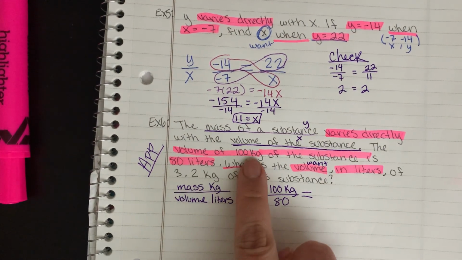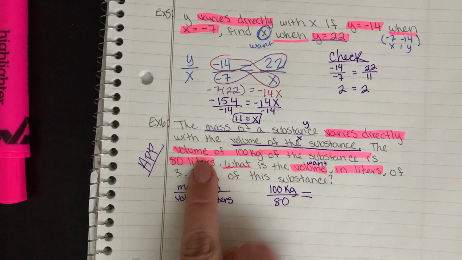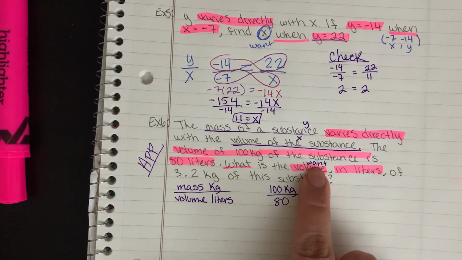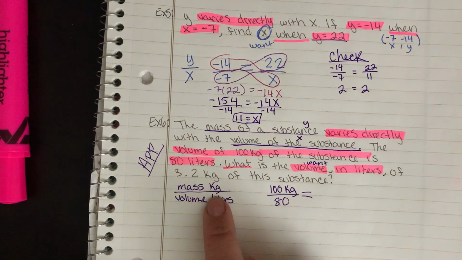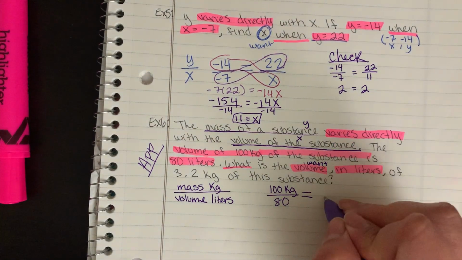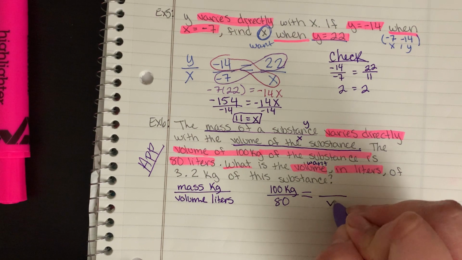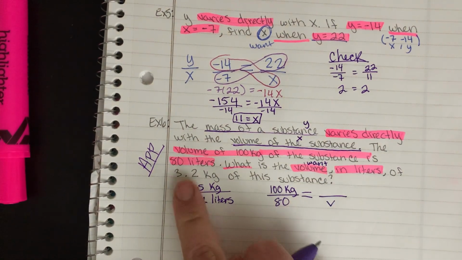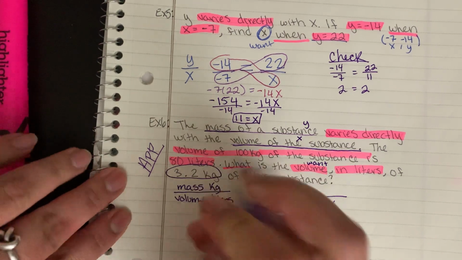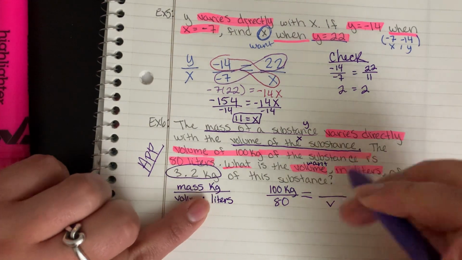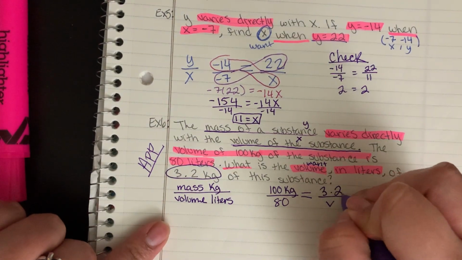What is the volume in liters? We're looking for volume, which is down here in liters, of 3.2 kg. Our kg's are on top, so it makes sense for our 3.2 to be up here.